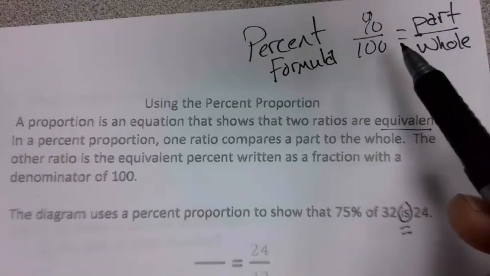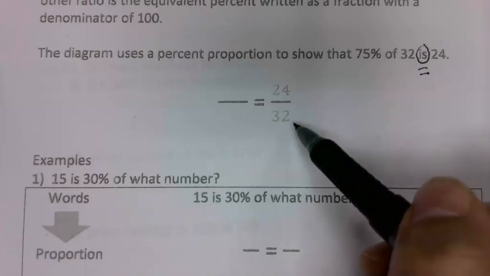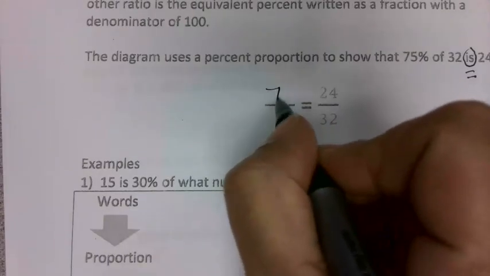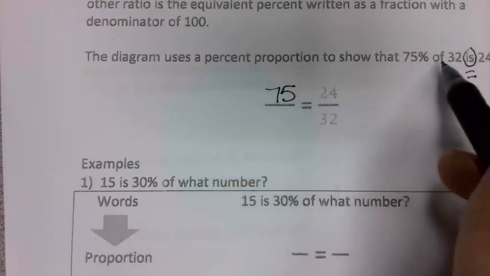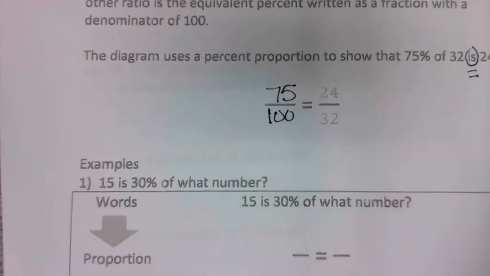So up here, when I said that we were going to use the percent formula, right now we have the part to a whole. We have 24 out of 32, and then we are showing that it is 75. And then percent, as always, when we write it as a fraction, is going to always be out of 100.